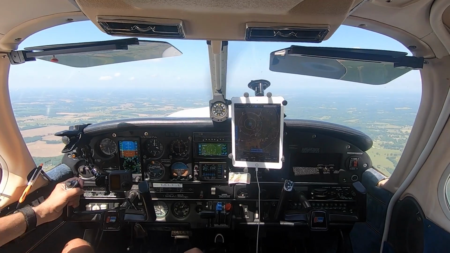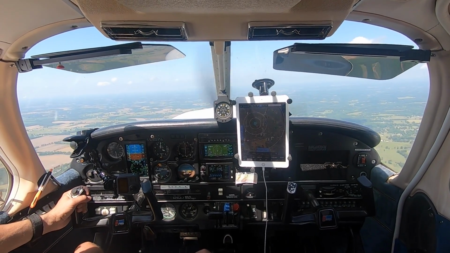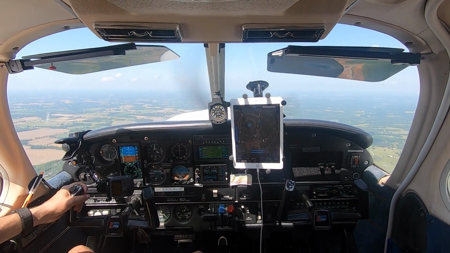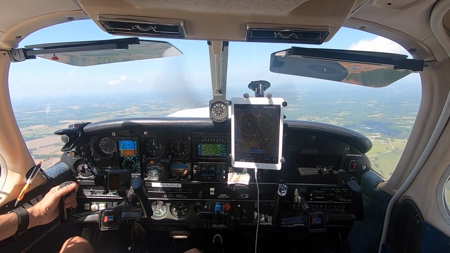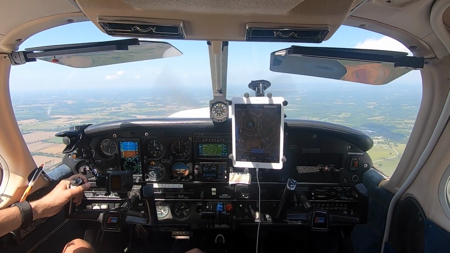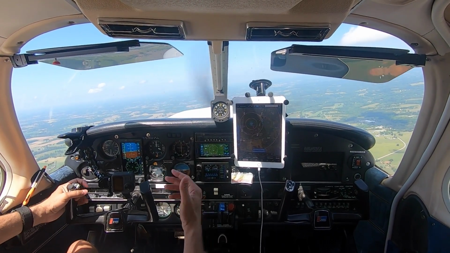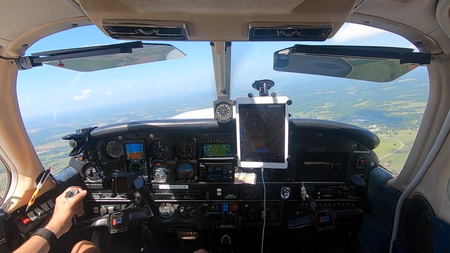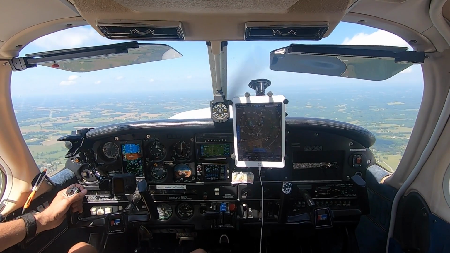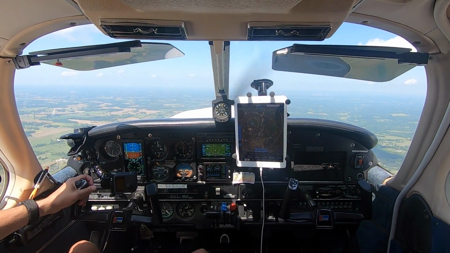So overall, I really like the Aspen Edition. The attitude indicator is so much more precise. I don't have to mess with setting the directional gyro to the magnetic heading all the time. It automatically does that. It interfaces with the GPS steering perfectly with the Autopilot.